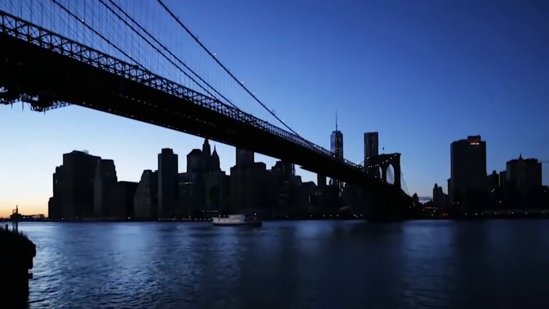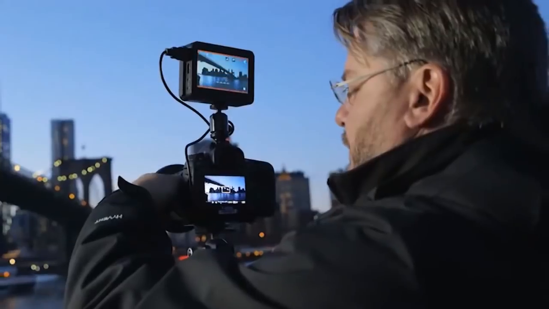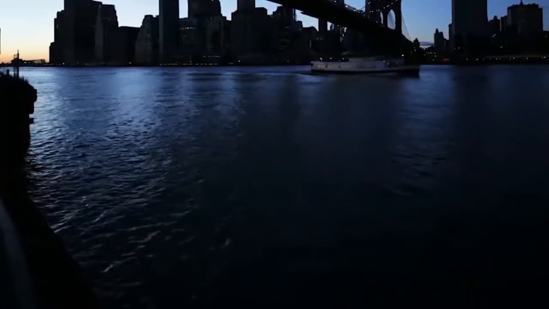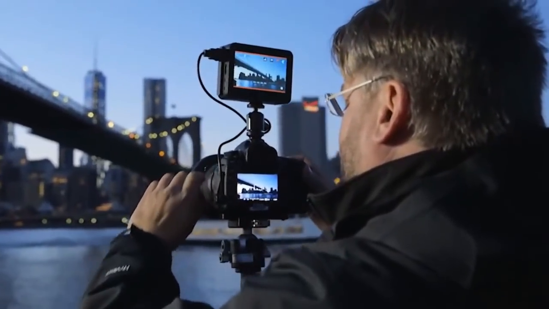Or I can fine-tune it and shift it down a little bit more. And I can also, of course, go in the opposite direction and include quite a bit of the water if that's something I wanted to do. But for our purposes, we're going to go ahead and frame this up right here in the rule of thirds, maybe a little higher, and catch that ferry as it passes behind us.